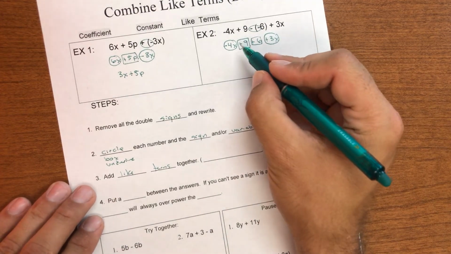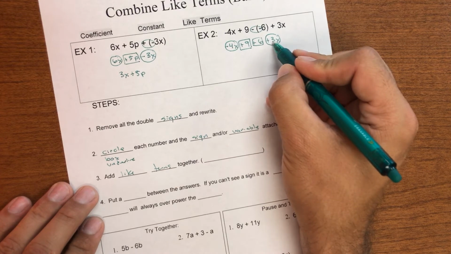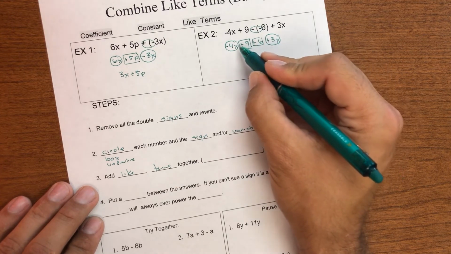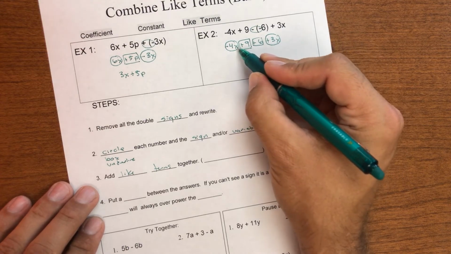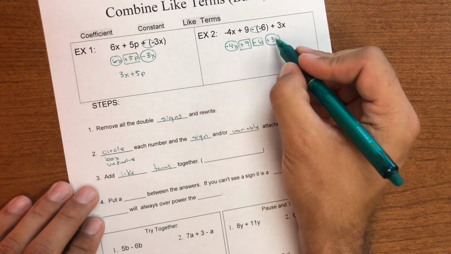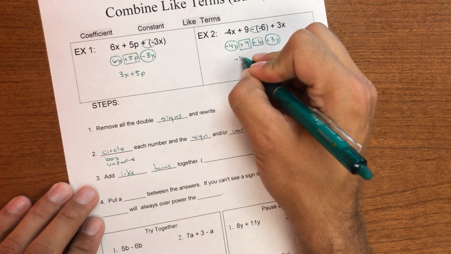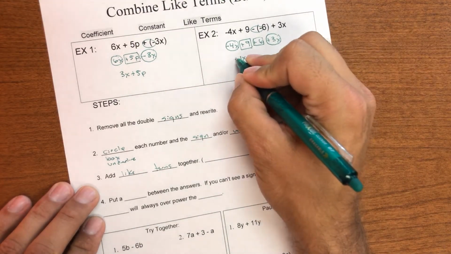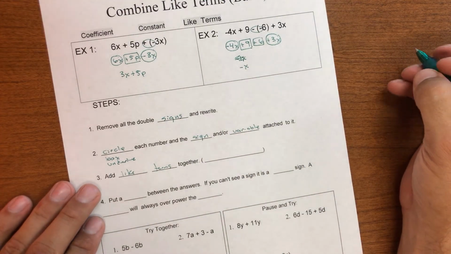So on this second problem, I've got negative 4x's, and then I have to add 3x's. So I've got 4 negatives, and I've got 3 positives. I've got more negatives. In fact, I've got 1 more negative than positive. So my answer for the x's is just going to be negative 1x, but I don't like to write that. I just like to write negative x. We don't need that 1 in front of it.